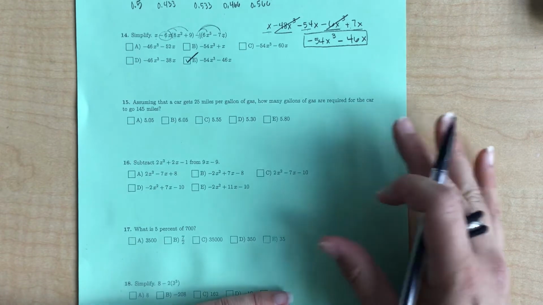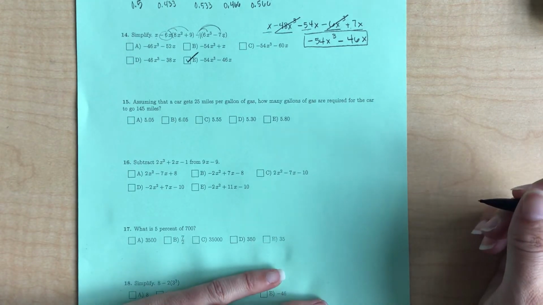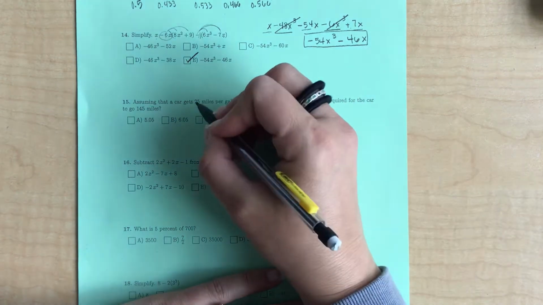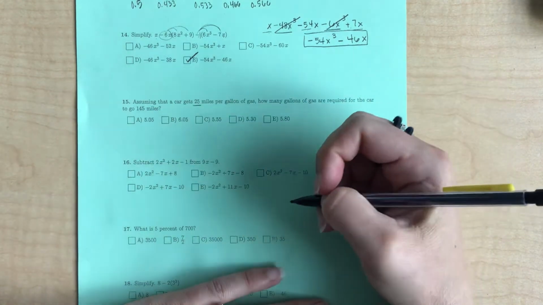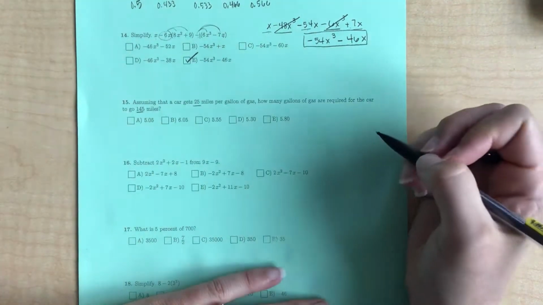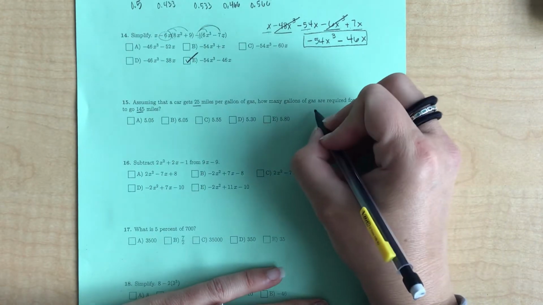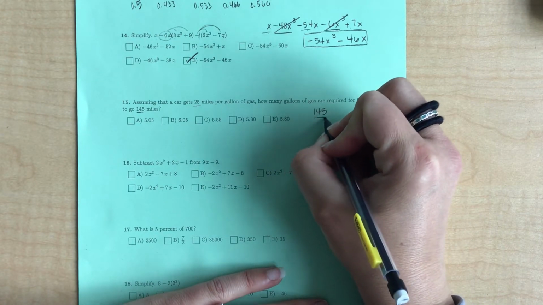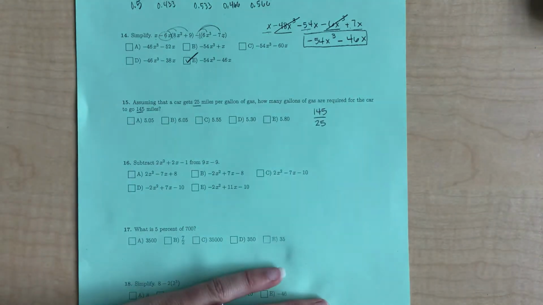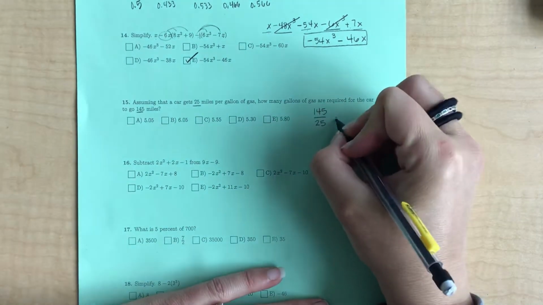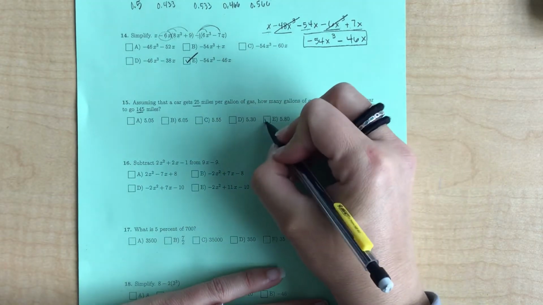Number 15, assuming that a car gets 25 miles per gallon, how many gallons of gas are required for the car to go 145 miles? So we get 25 miles for every gallon. If we're driving 145 miles, how many gallons are we using? So we're just going to take 145 divided by 25. And when you do that, you get 5.8. So your answer is E.